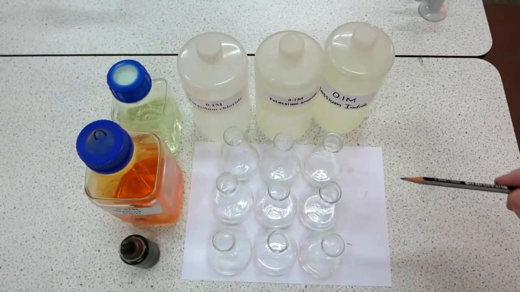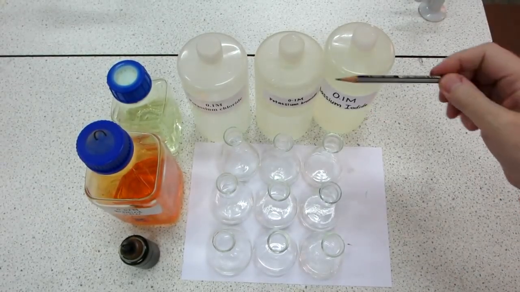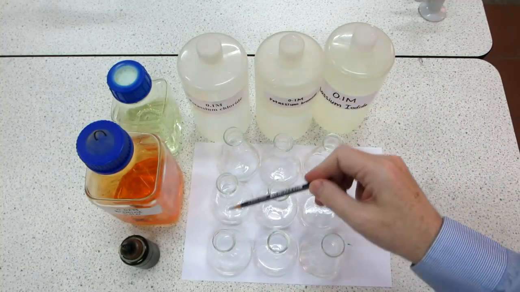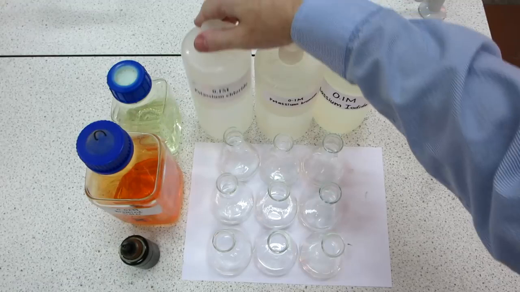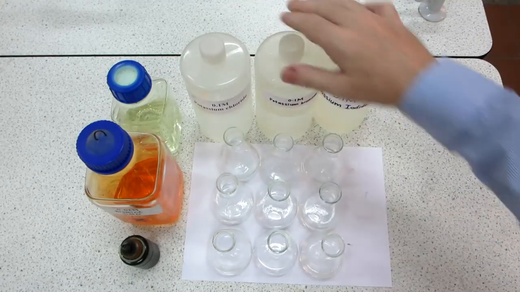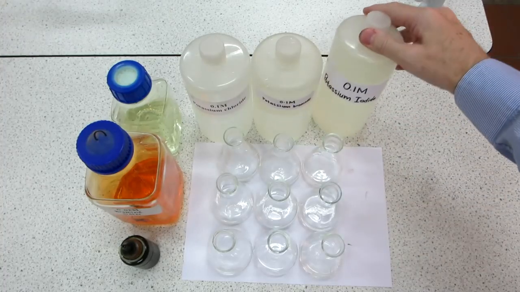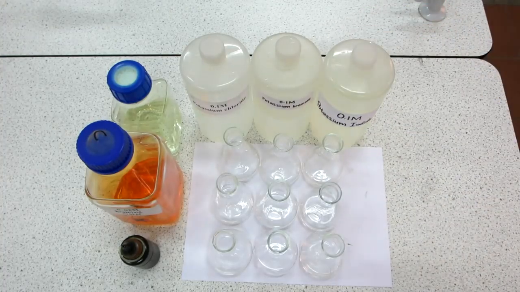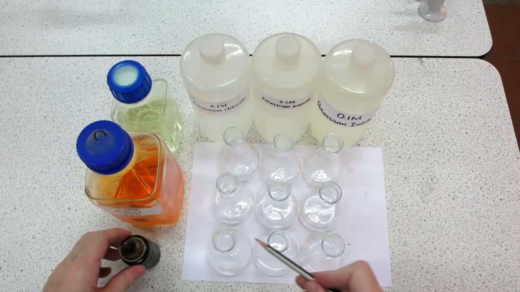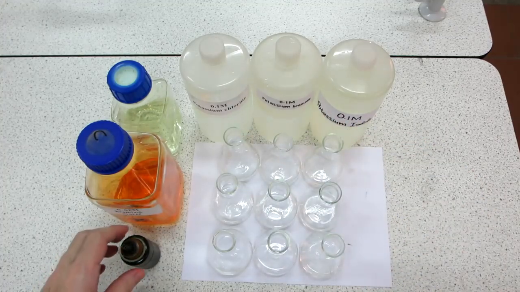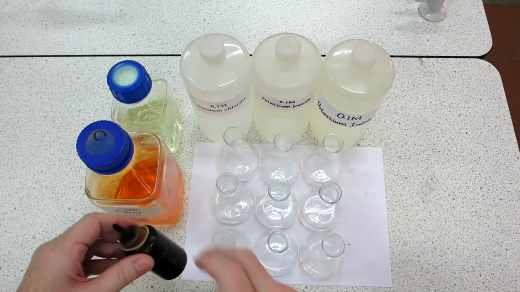Here we are with a series of halogen halide ion displacement reactions. In the first three conical flasks here we have potassium chloride, in the second three conical flasks we have potassium bromide, and in the third set of three conical flasks we have potassium iodide. Into each of them we're going to sequentially put iodine in this row, bromine water into this row, and chlorine water into this row. So let's have a look if any displacement reactions occur.